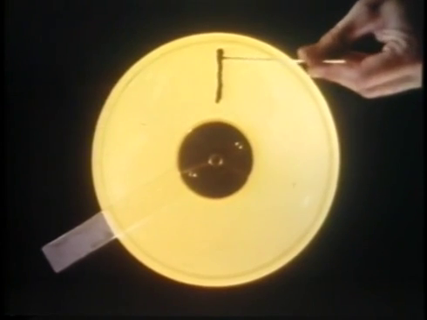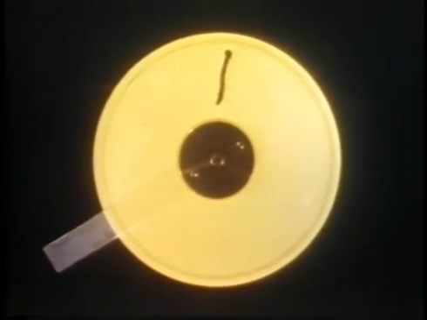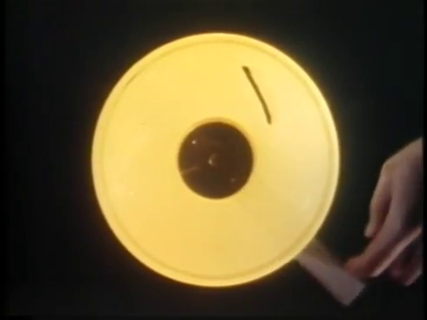If, however, a flexible body, like this bit of yarn, is inserted, the reversal of stress will alter the shape of the body so that it will not return to its original position.